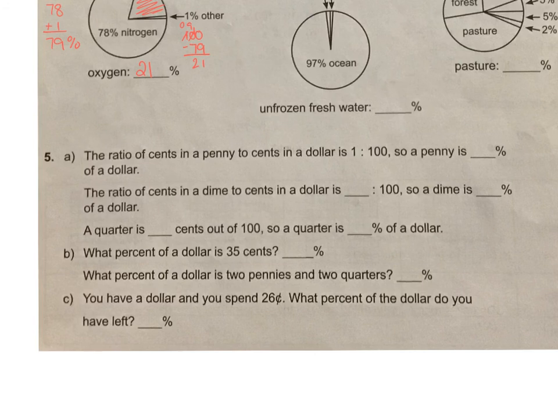For question 5, we have to look at the ratio of cents in a penny to cents in a dollar. So 1 penny is 1 out of 100 pennies in a dollar. So a penny is what percentage of a dollar? That would be 1% of a dollar.